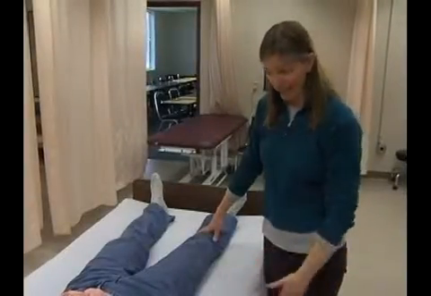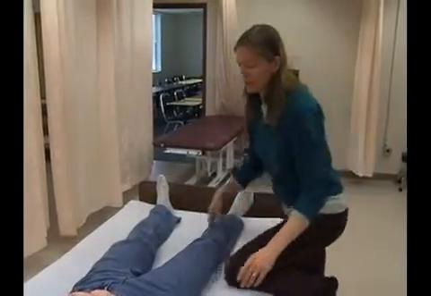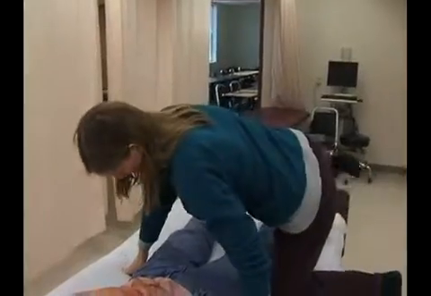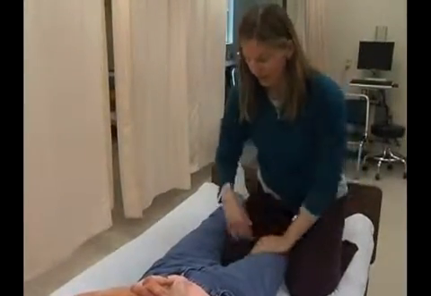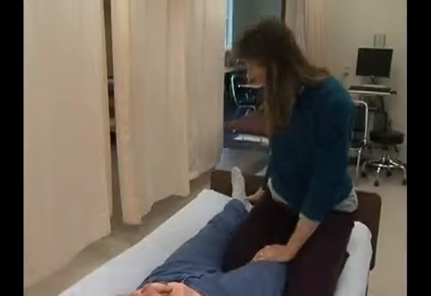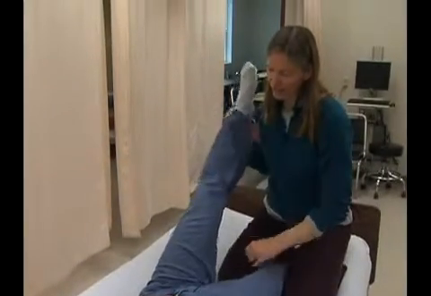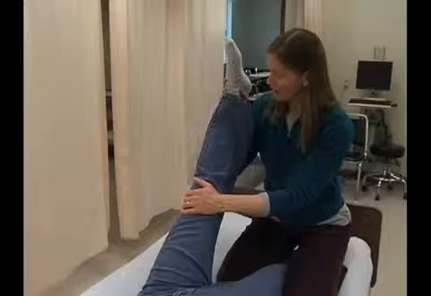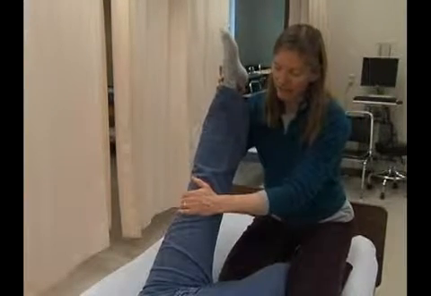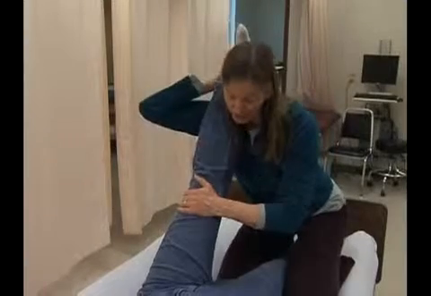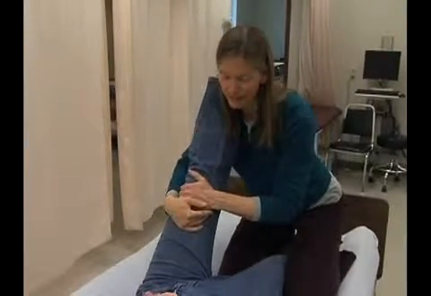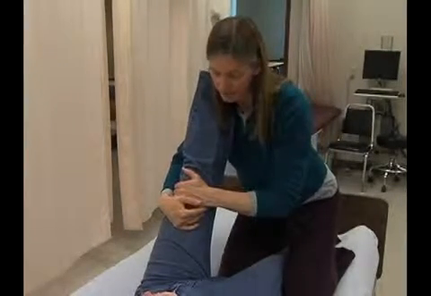And is it okay if I get up onto your bed? What you want to do is straddle the leg that you're not going to stretch because you want to make sure that it stays straight and doesn't come up off the bed. And then bring up the leg that you're going to stretch. You can either support it with your hand underneath, and then you want to make sure you're over the knee to keep that straight. If that's too tiring for your arm, you can rest it onto your shoulder and stretch that way.